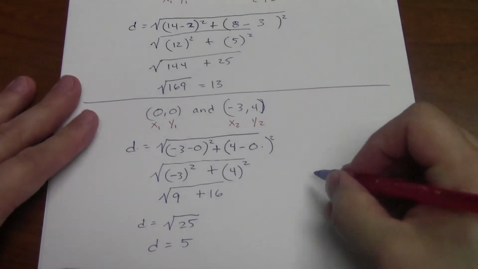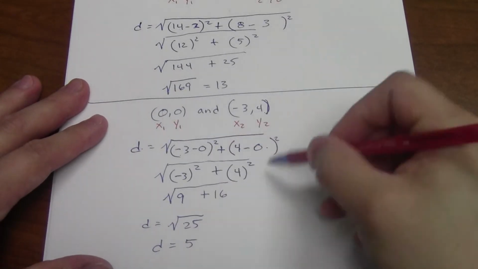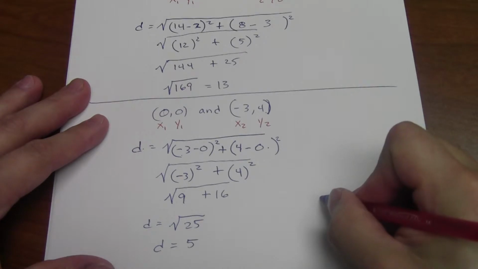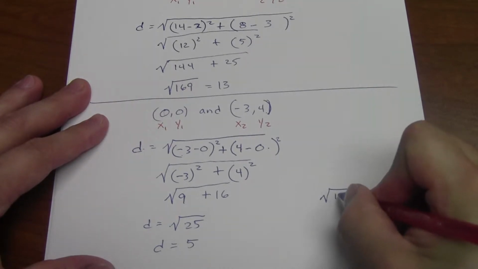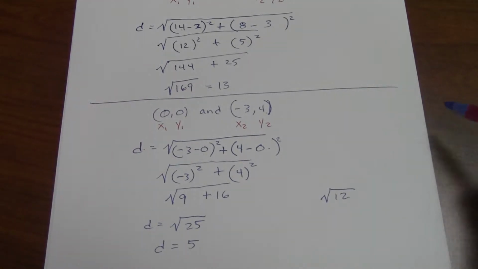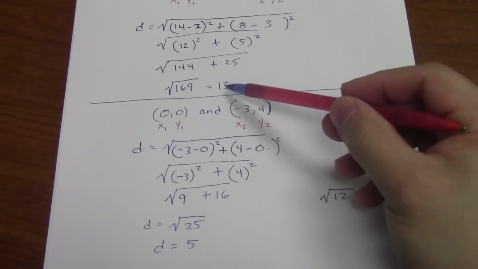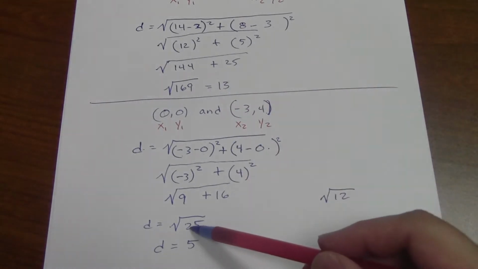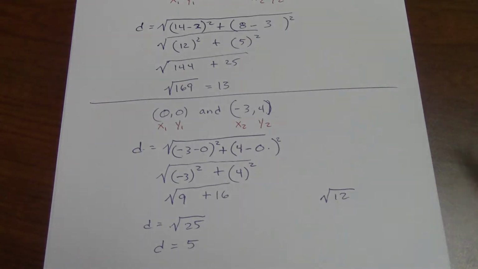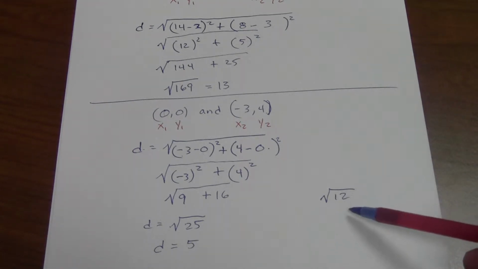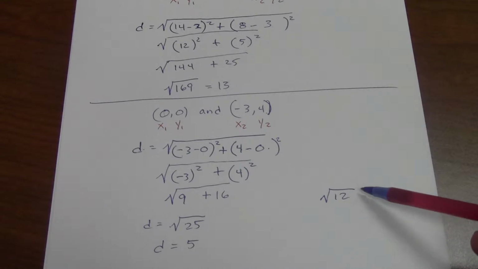Now if you get like a weird answer, let's say you did all this stuff right here and you ended up with like the square root of 12, all right? These other answers that we were getting were pretty easy, like 169 was 13 and 25 is 5. Those are real easy numbers, but there's not anything that something times something equals 12.